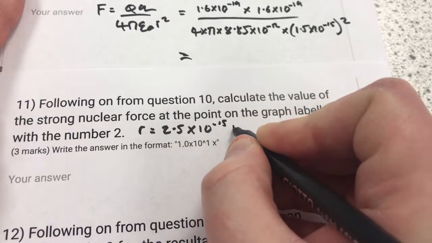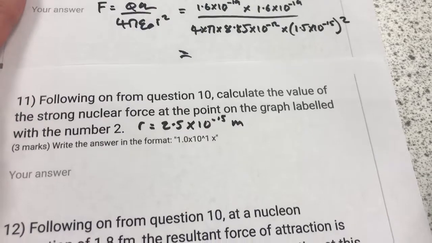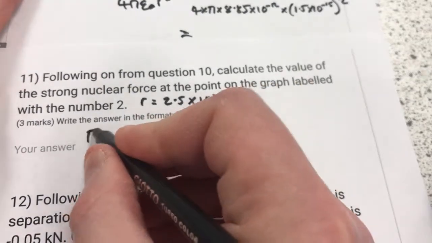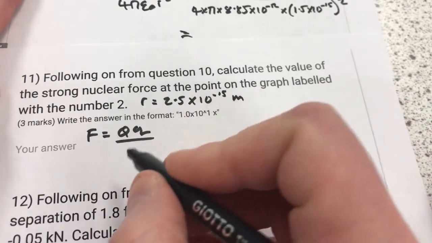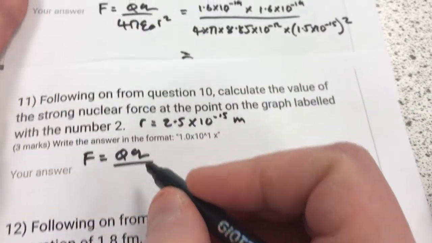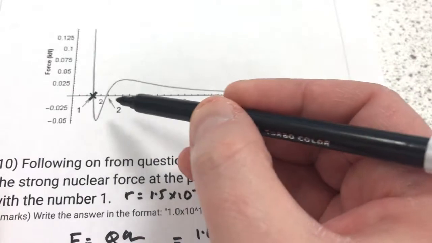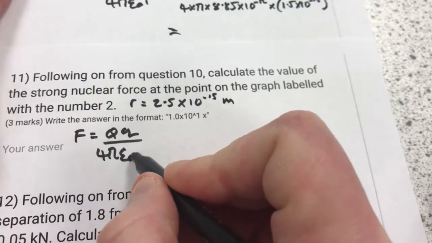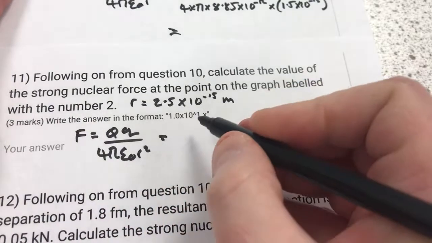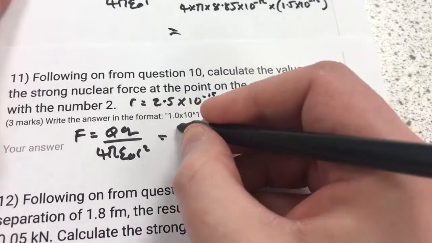And then we'll be doing the same routine that we did in the previous question, using Coulomb's law, because the forces are equal in magnitude and opposite in direction at that particular point, in order to have a resultant force of 0. So that's F equals QQ over 4 pi epsilon naught r squared, and that's going to be pretty much identical to what we did in the previous question.